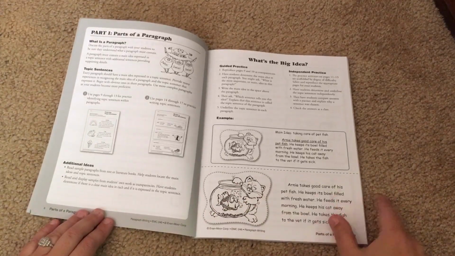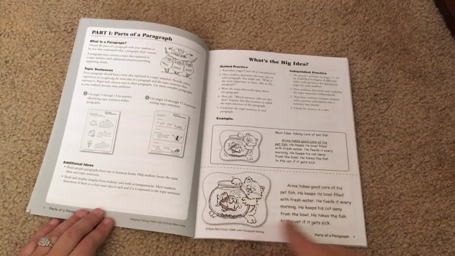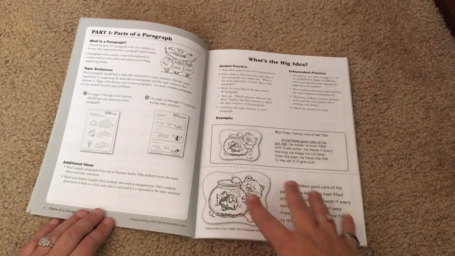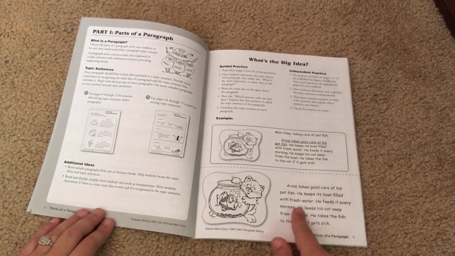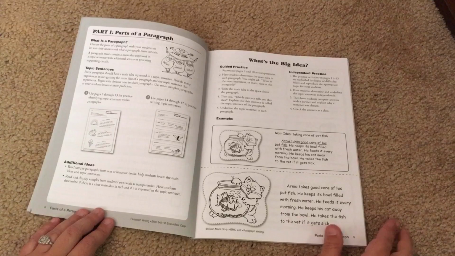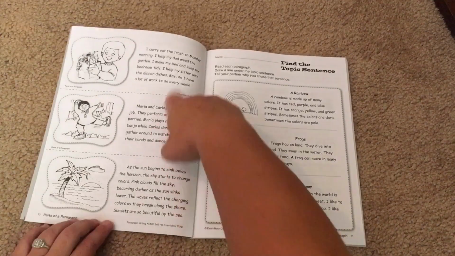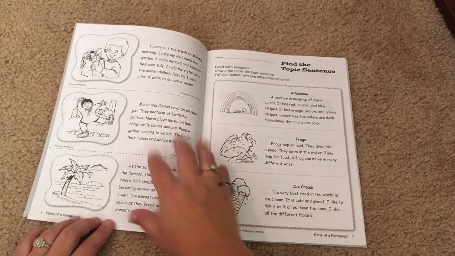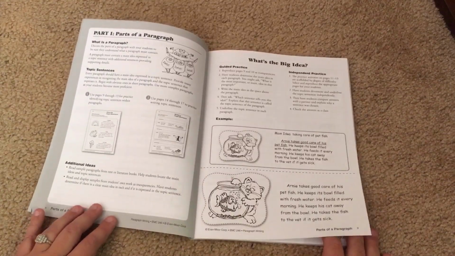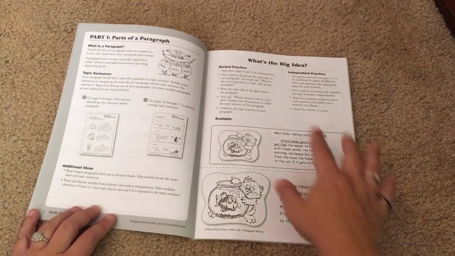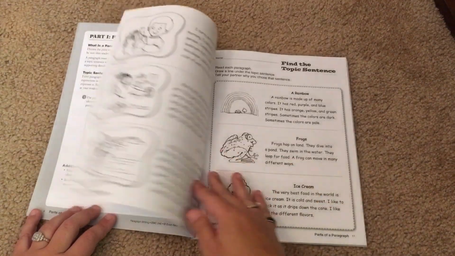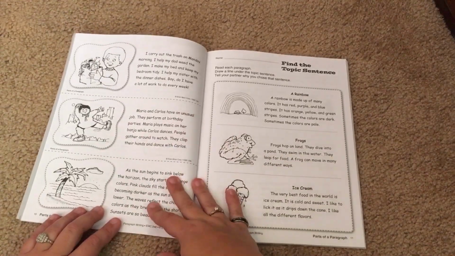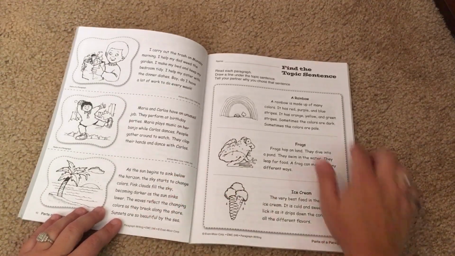So this would be for the student. You would copy this and cut that part out, and they would have to underline the topic sentence in these paragraphs. What I plan on doing with this is using it in a notebook form. So I will copy this and cut it out and post it in a notebook for my 3rd grader.